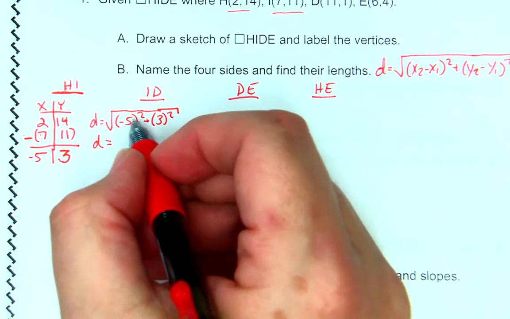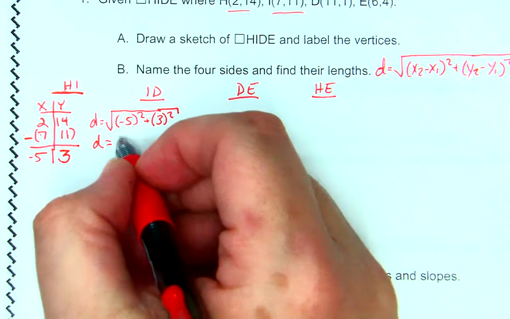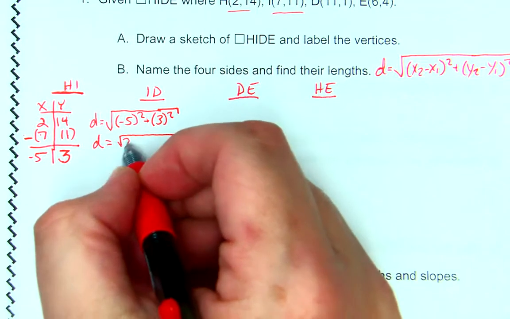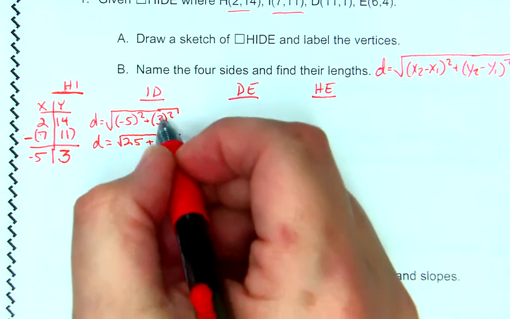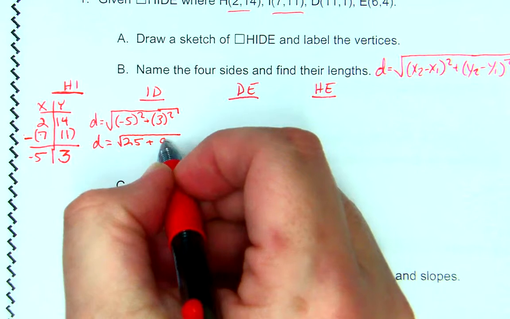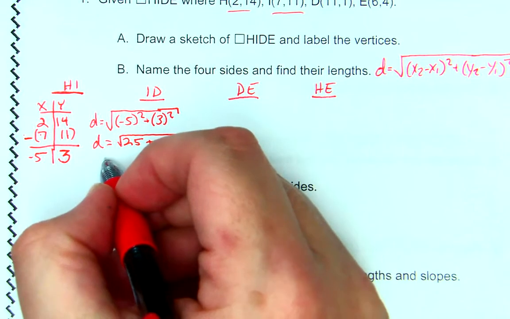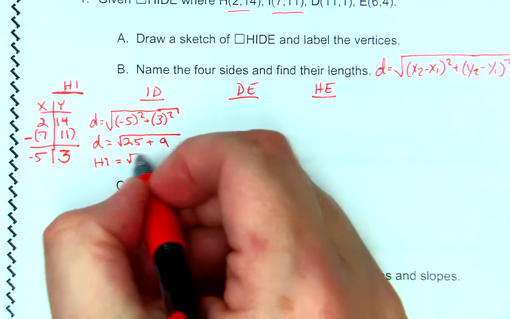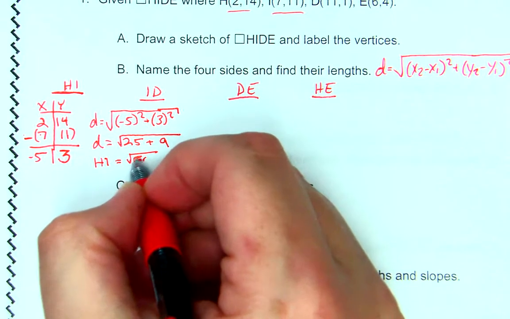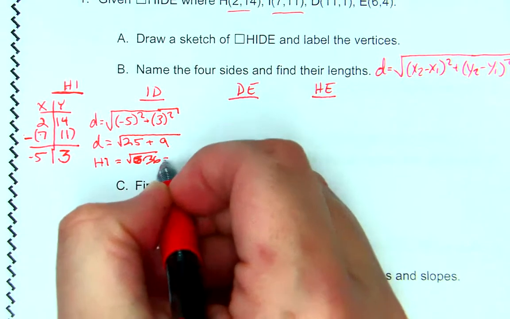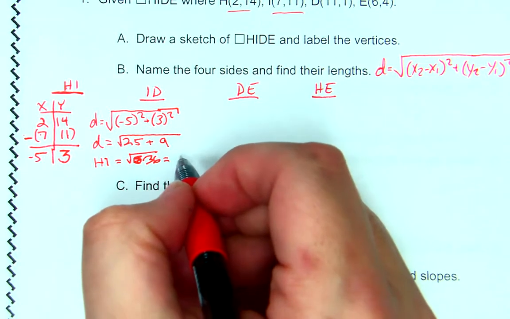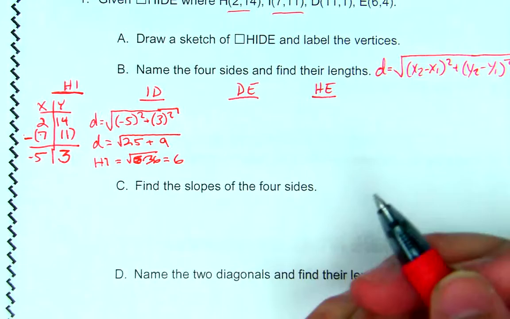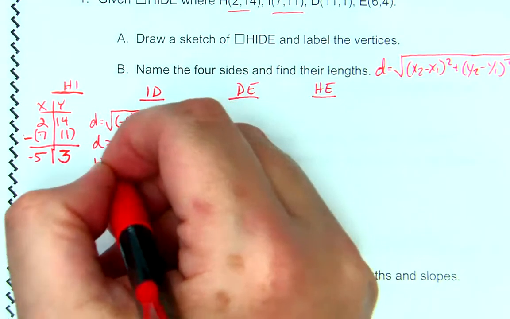So what's negative 5 times negative 5? 25. Yep. Plus 3 squared, which is 9. So my distance, which I'll say is HI, is going to be the square root of 36, which is equal to, what's the square root of 36? 6. So I found HI.